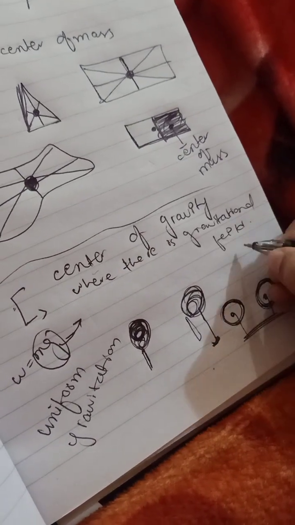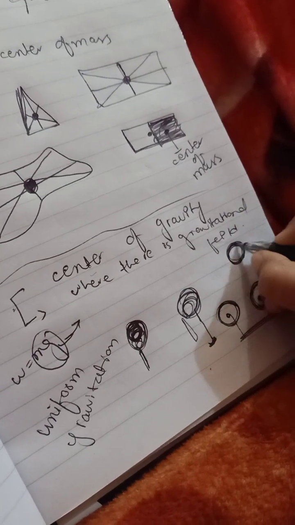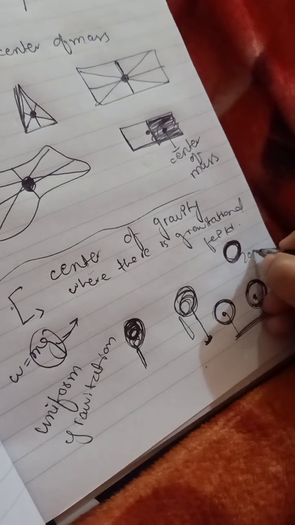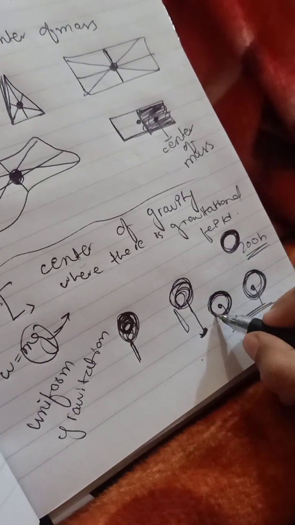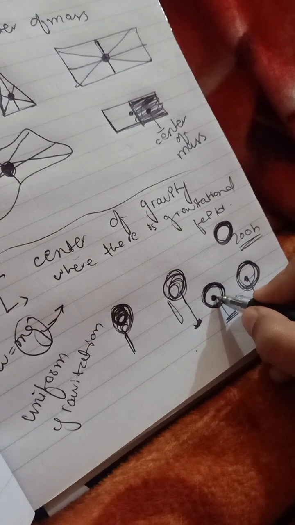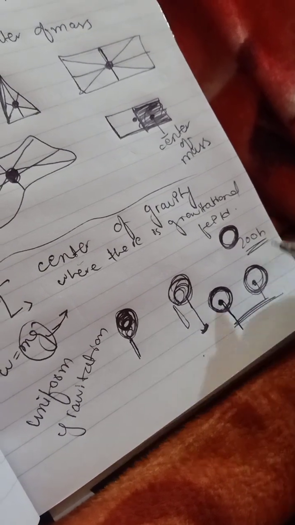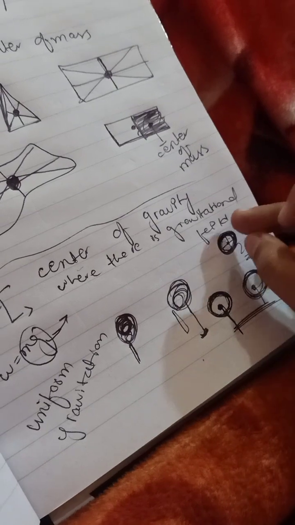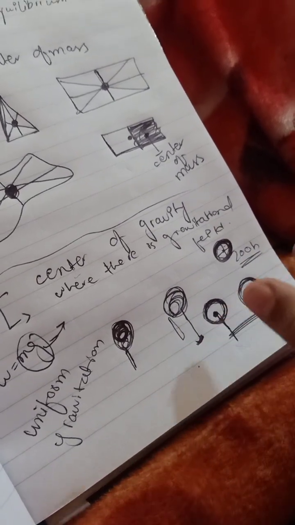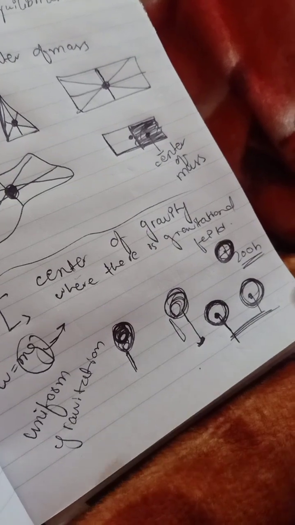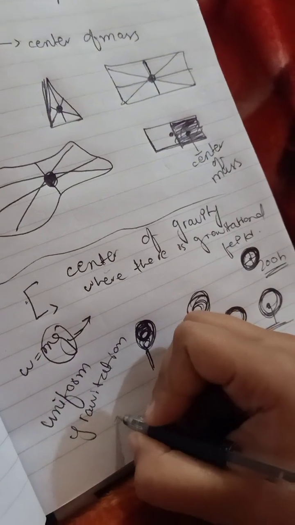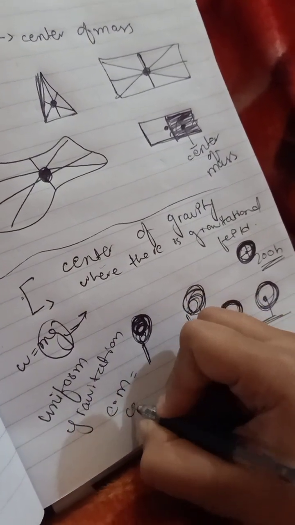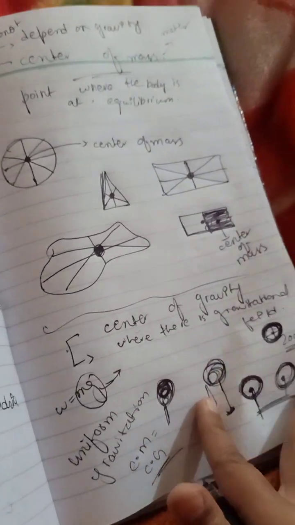For example, I have a ball up at a height, say 200, and another one on the surface. The center of gravity and center of mass will be different when they are not both at the earth surface. They remain the same when there is a uniform gravitational field, so then the center of mass equals the center of gravity. So this is about the center of gravity and the center of mass.